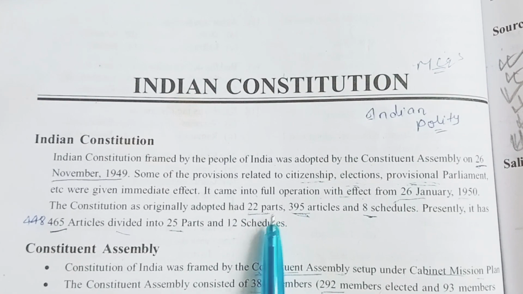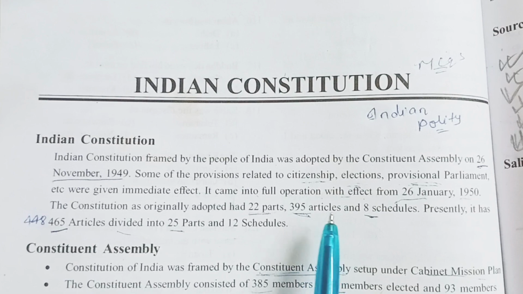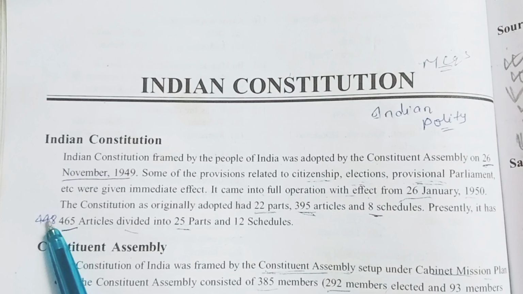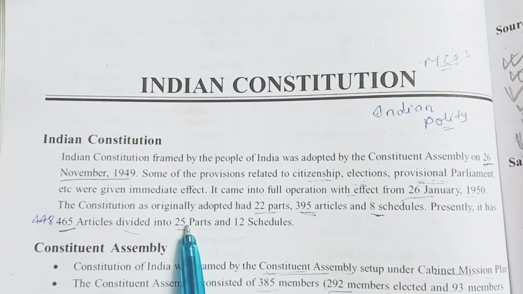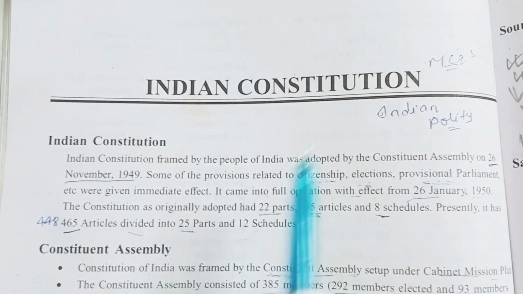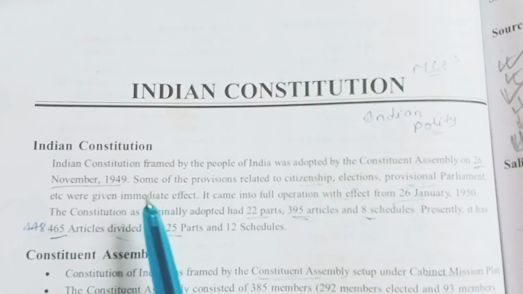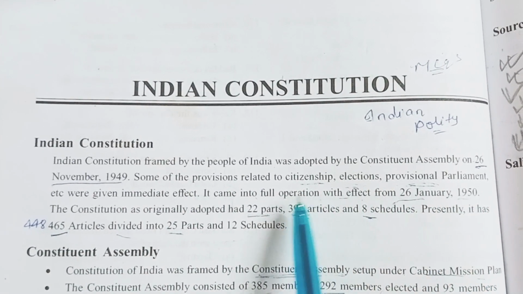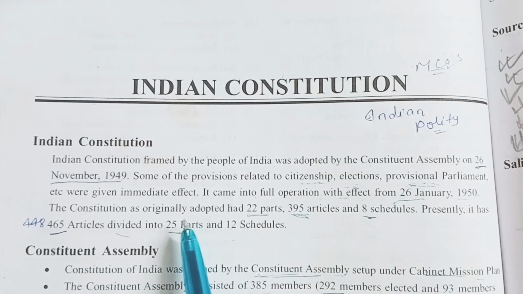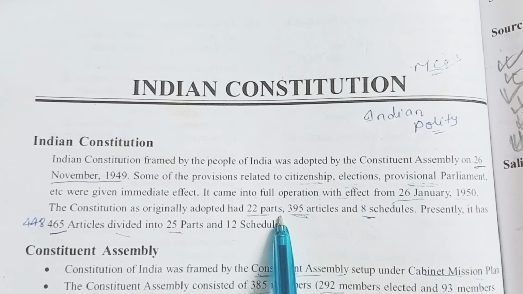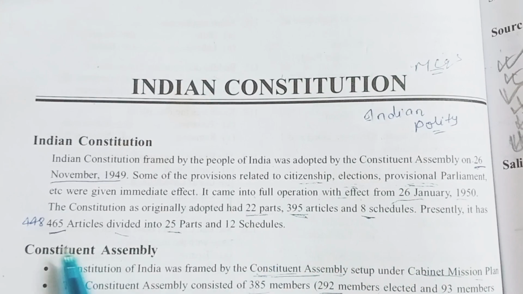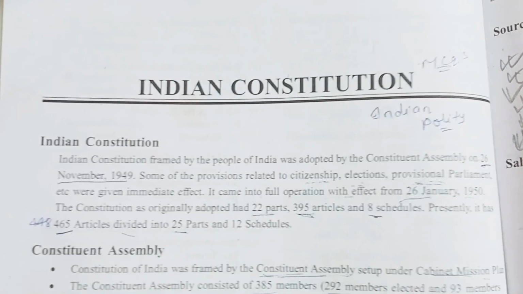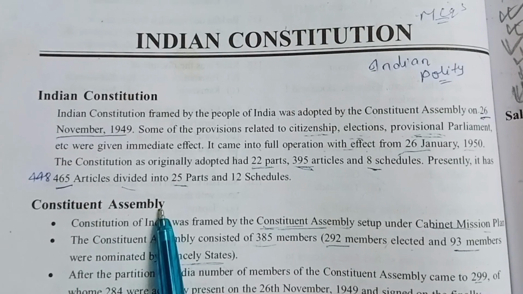The Constitution as originally adopted had 22 parts, 395 articles and 8 schedules. In the original, our constitution has 395 articles, 8 schedules and 22 parts, but presently it has extended to 448 articles divided into 25 parts and 12 schedules. सो जो कॉन्स्टिट्यूशन में आर्टिकल्स, शेड्यूल एंड पार्ट्स है, ये आपका इम्पॉर्टेंट पार्ट है, सो इसको रिवाइज कर लें. Then the Constituent Assembly.